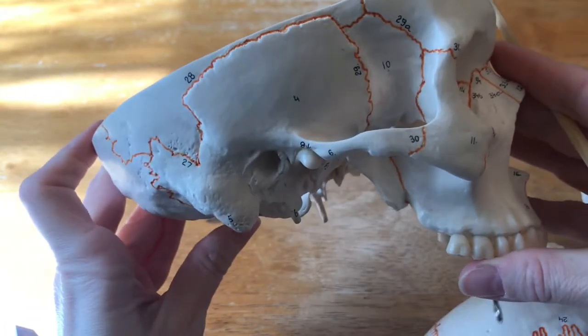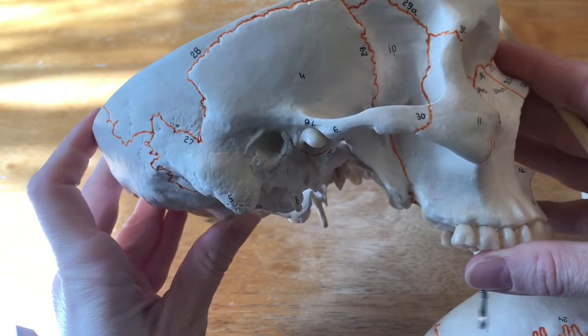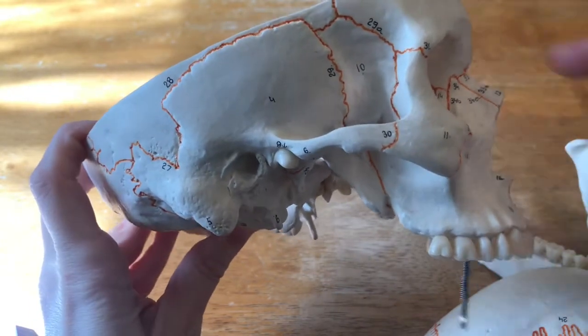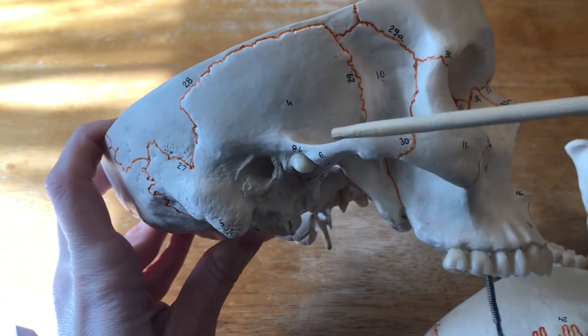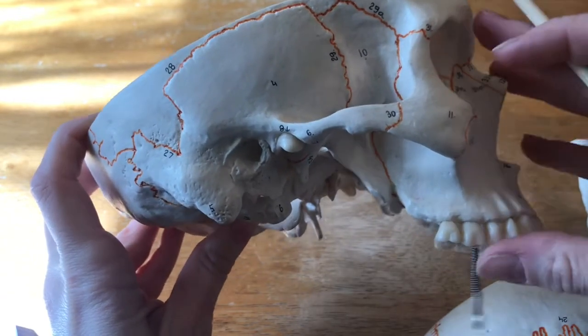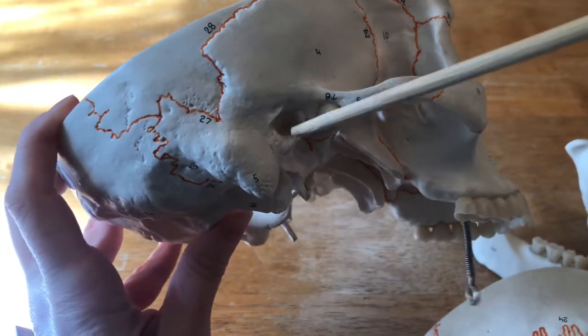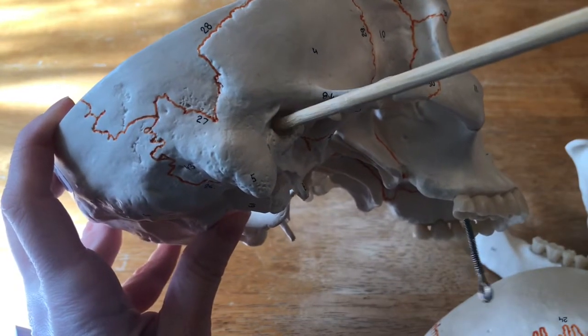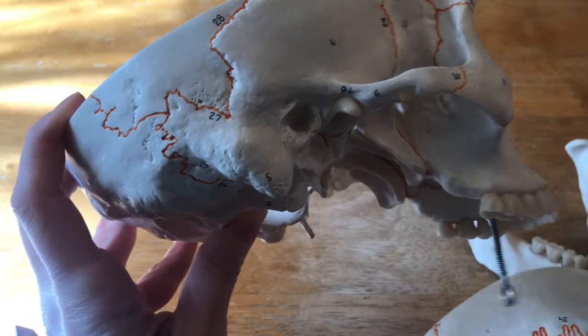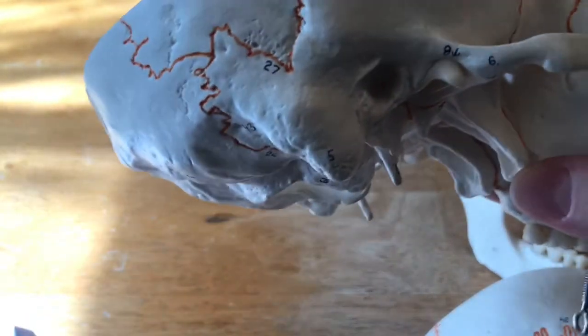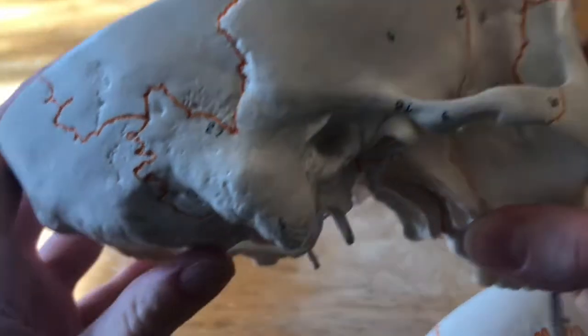Bone markings that you need to know associated with the temporal bone, so our temporal bone here, include the external auditory or external acoustic meatus here. This is the external opening of the temporal bone that leads to our inner ear.